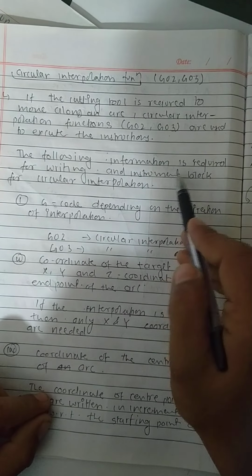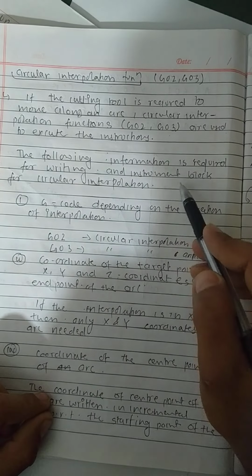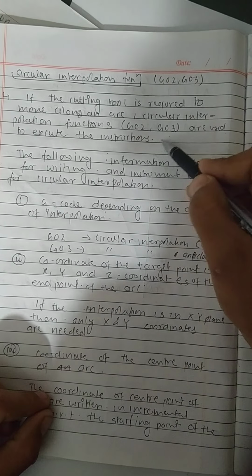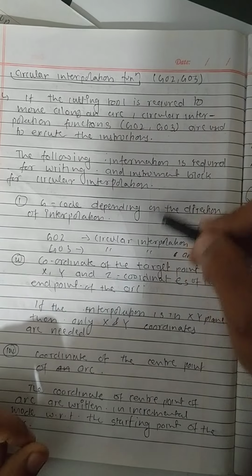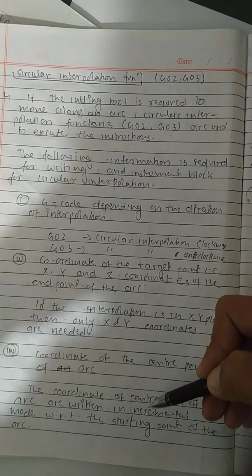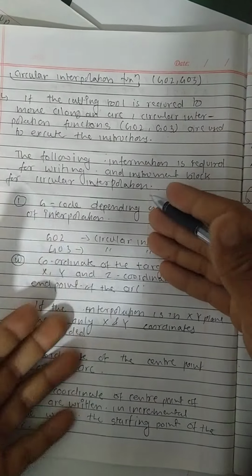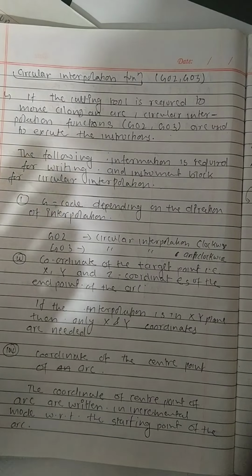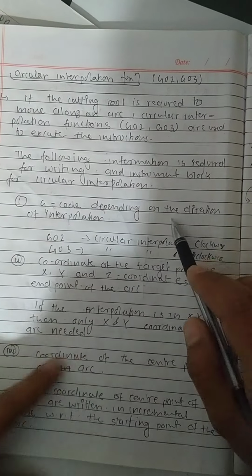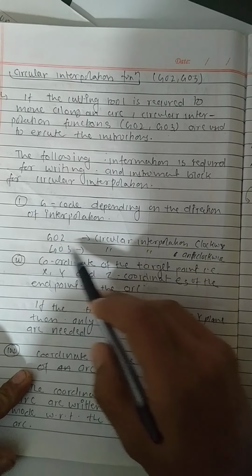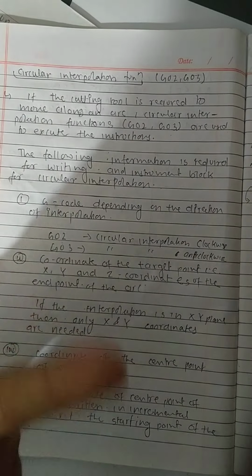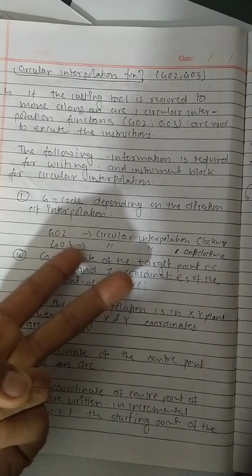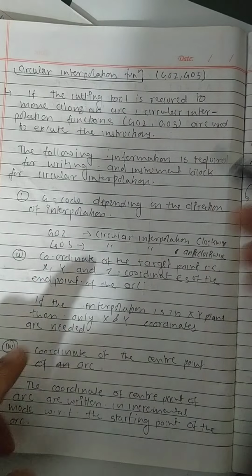The following information is required for writing an instruction block for circular interpolation. These are the things you have to memorize before assigning the G02 and G03 codes. First, the G code depending on the direction of interpolation. G02 and G03 depend upon the direction. G02 is clockwise direction, G03 is counterclockwise direction, that is circular interpolation.